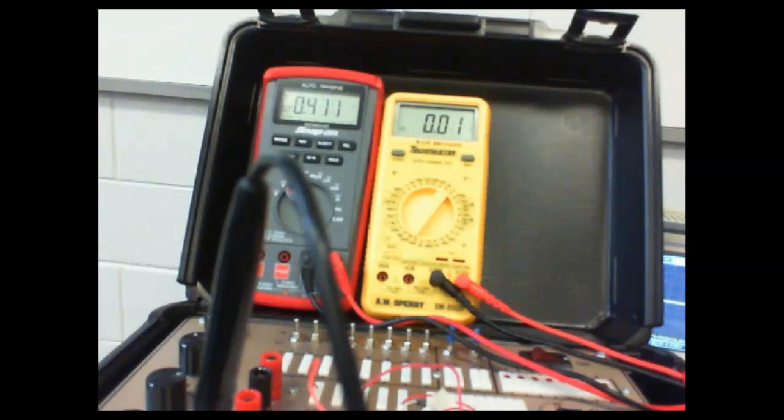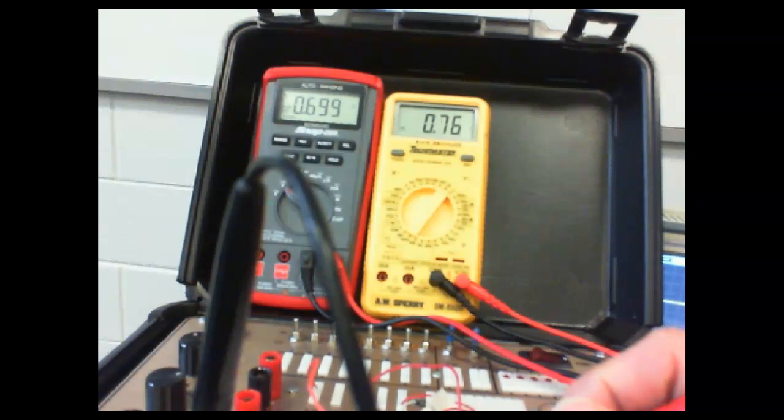This is a 4,000 count meter, so the range is on 9399. So it looks good. Maximum voltage, minimum current. Maximum voltage, maximum current. 5.04. Oh, yeah, cool.